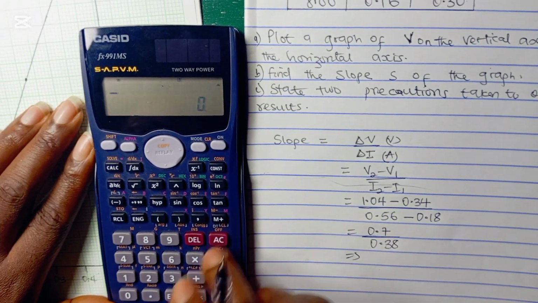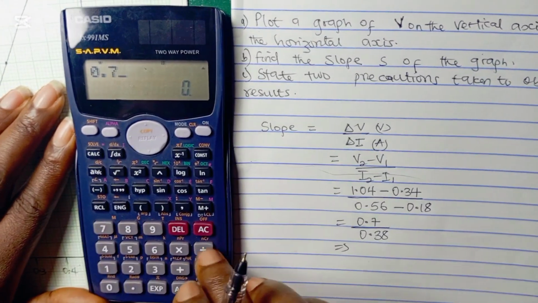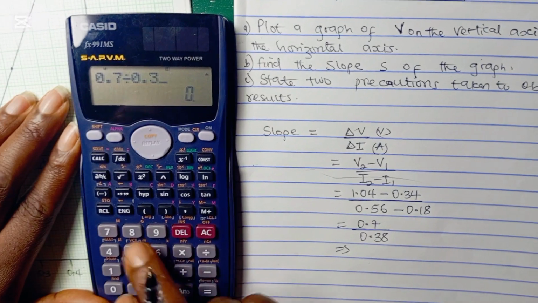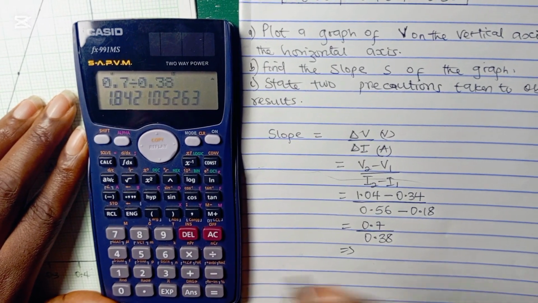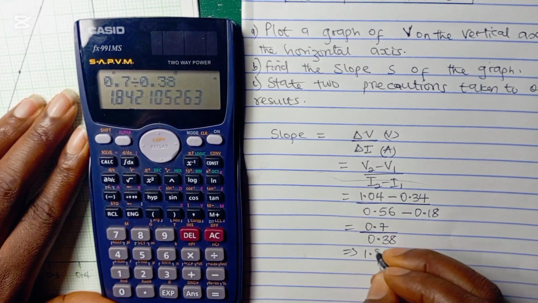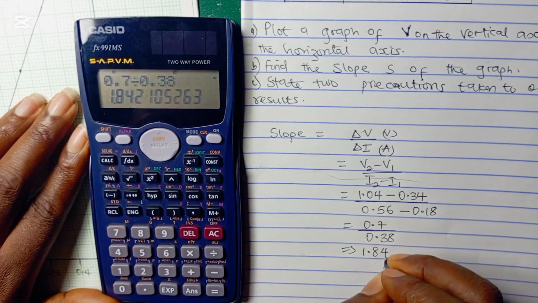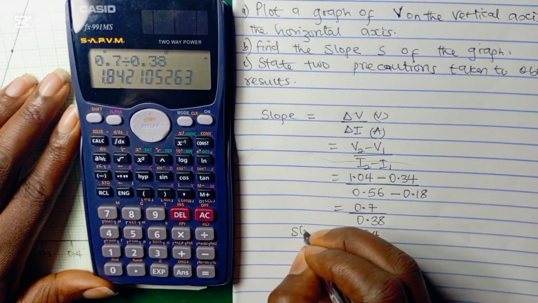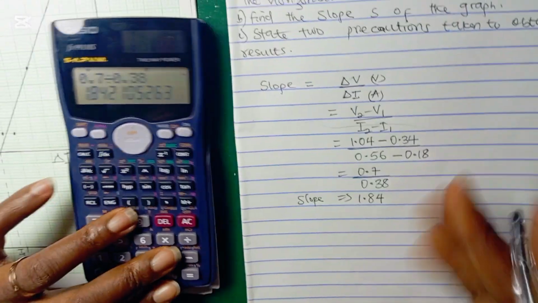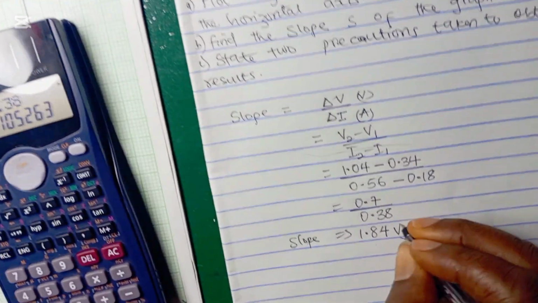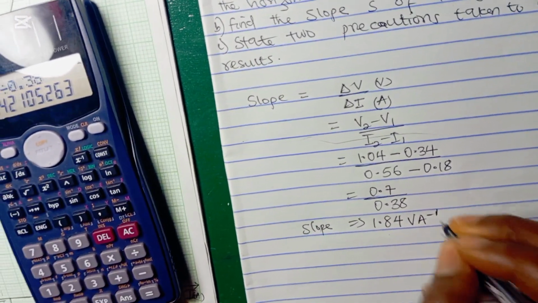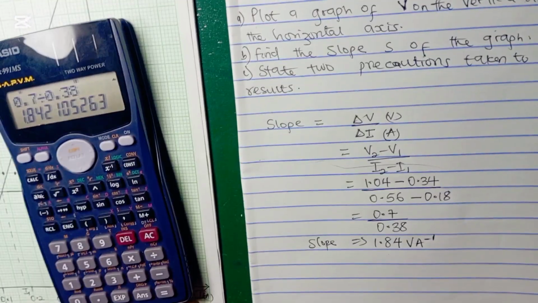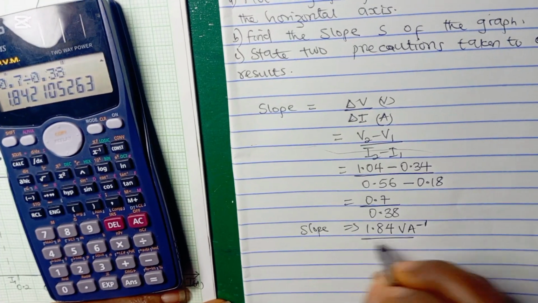So let's just divide 0.7 by 0.38. So that gives me 1.84, right? Now that is my slope. Now this is measured in volts per ampere.